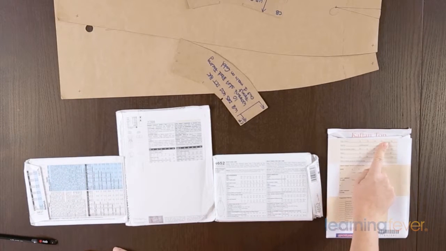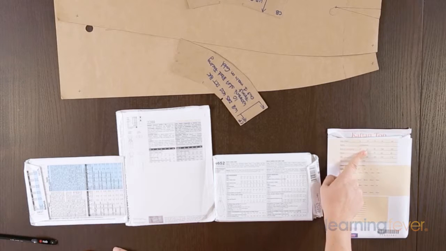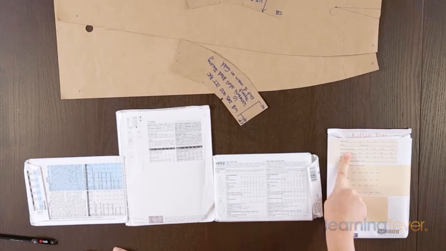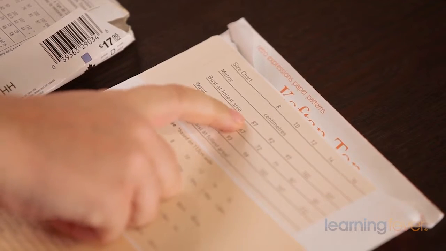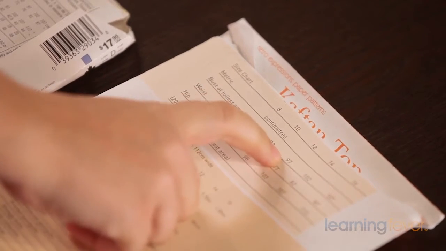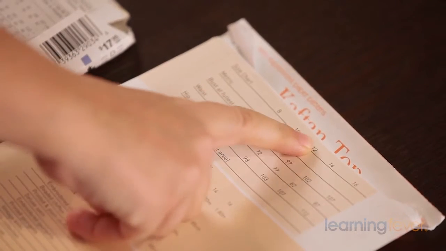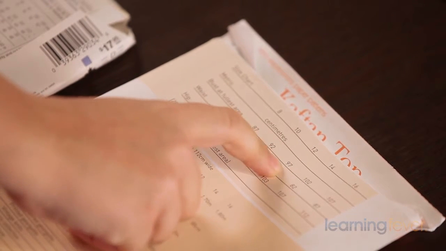For example, you've got your size chart. Some of the size charts are only in centimeters, and some of them will be in inches and centimeters. This one is in centimeters only. So you're going to take your bust measurement, and our bust measurement was 98. So the closest measurement here would be a size 12, being at 97.